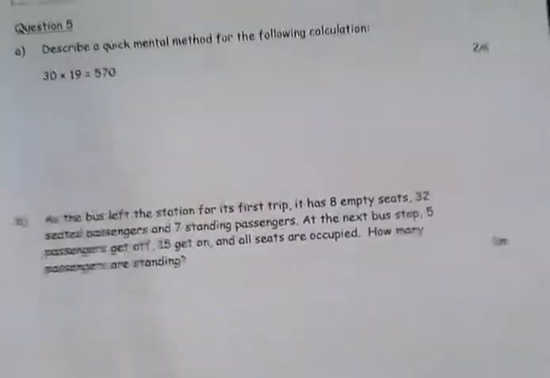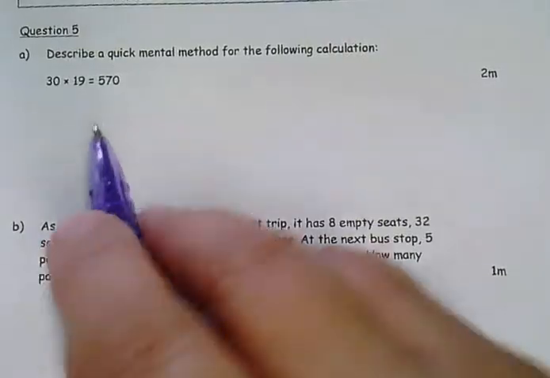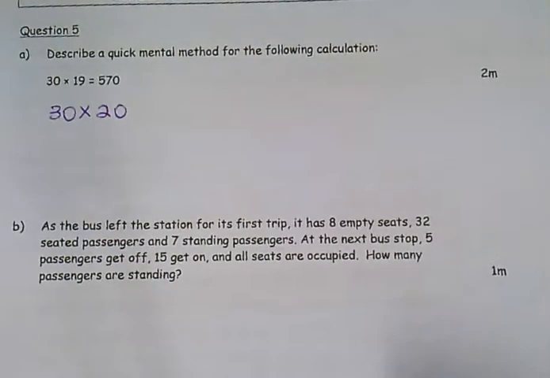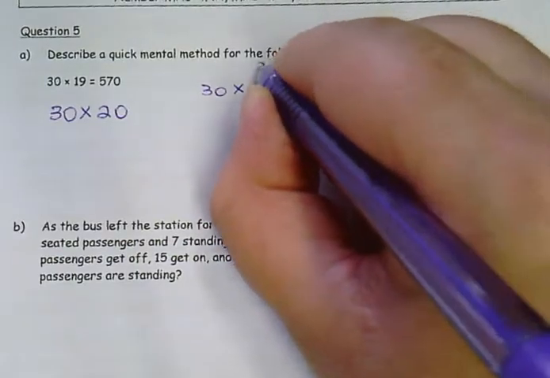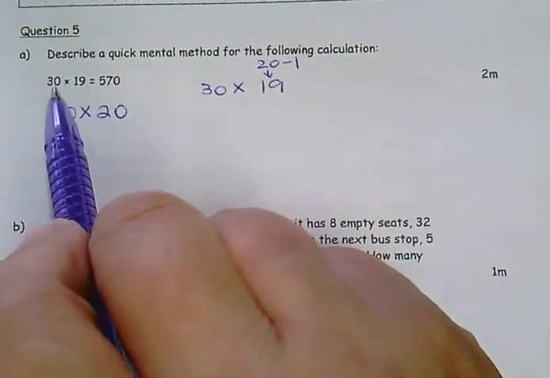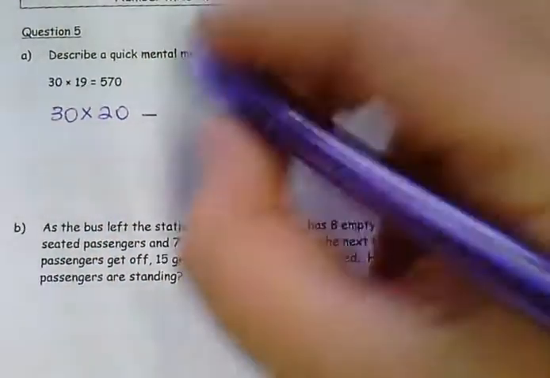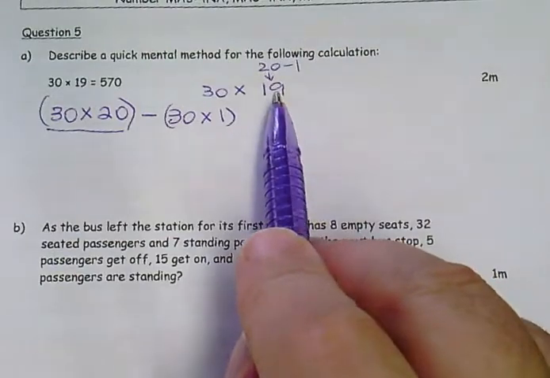It's a false statement. Now the next question here is to describe a quick mental method for the following calculation: 30 times 19 equals 570. Now that is almost like doing 30 times 20. Notice that 19 is 20 take away 1. So we want 19 lots of 30. We could do 20 lots of 30, but I've done 1 lot too many. So it's 30 times 20, take away 30 times 1. Because I know that 19 is 20, take away 1.